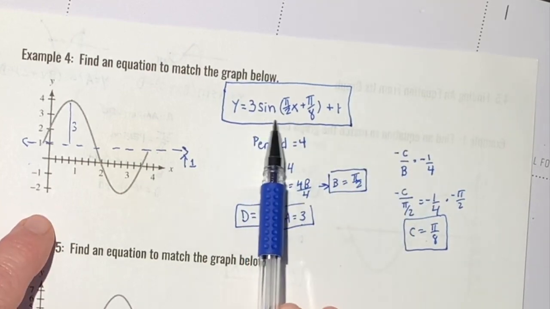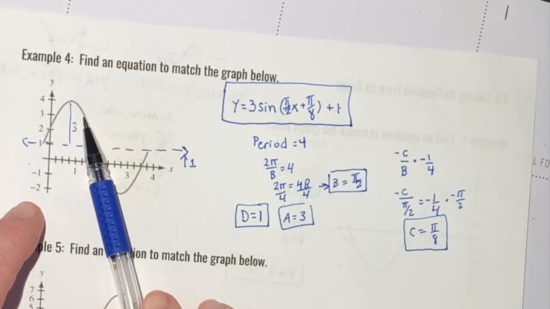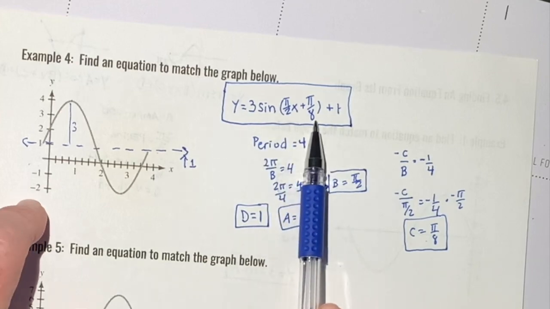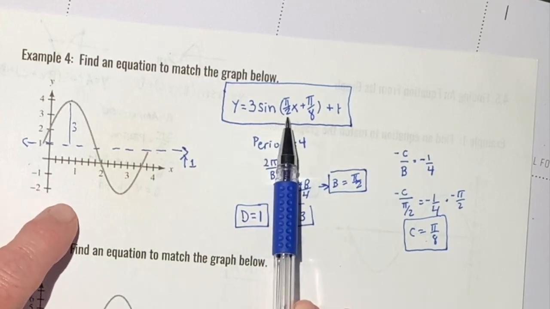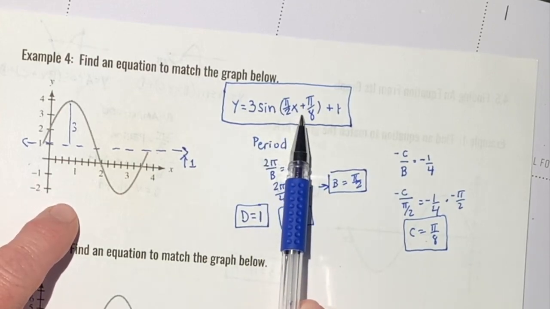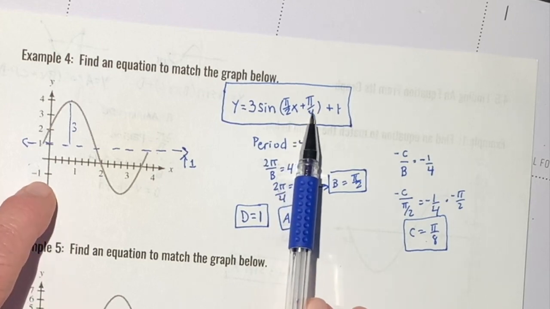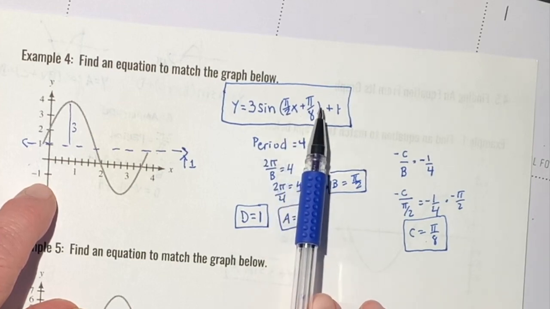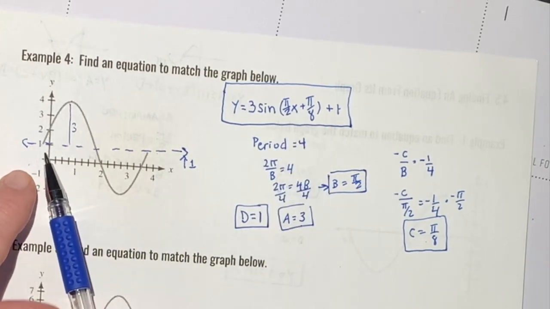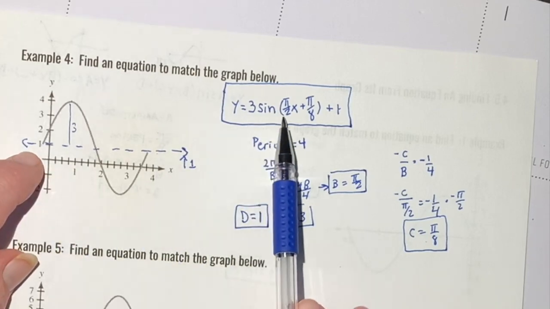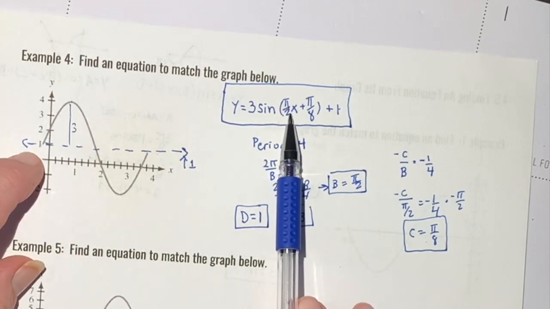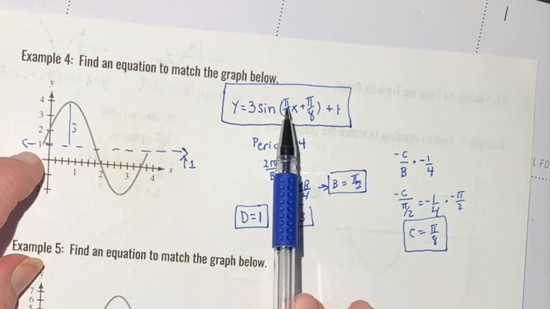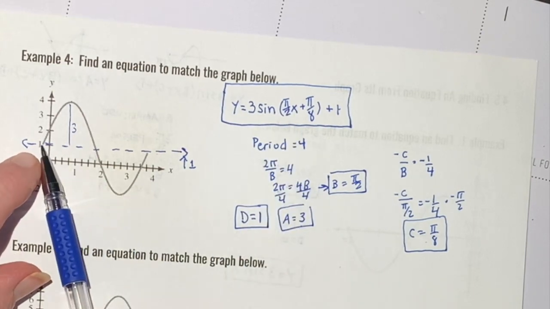All right, so let's just glance at this and make sure that this equation represents the graph. Solving for my shift first, I would have -c over b, -pi eighths over pi halves, which would be -1/4. That represents a shift. It's good there. The period would be 2 pi divided by pi halves, which would end up being 4, which matches the period we saw.